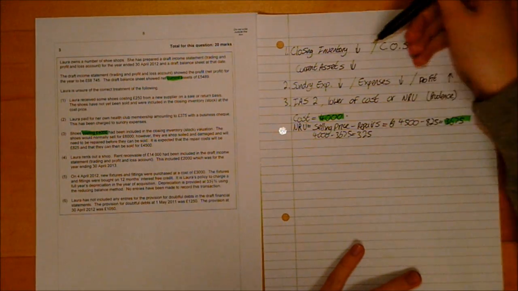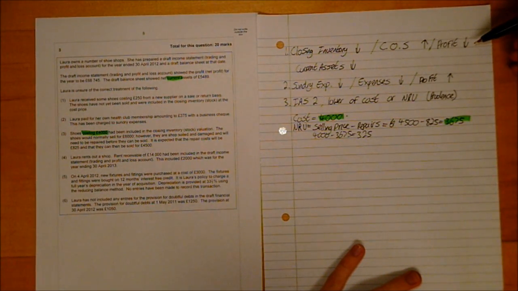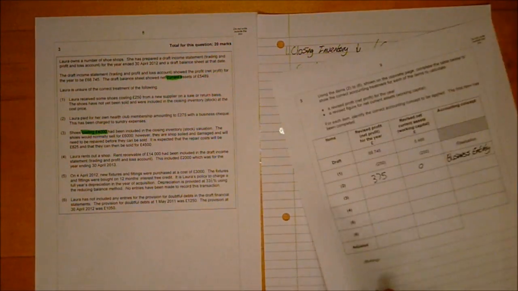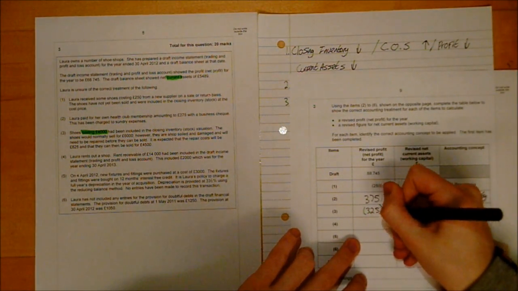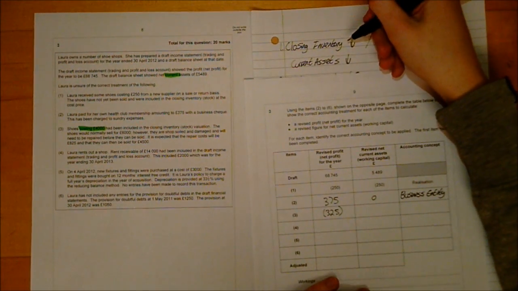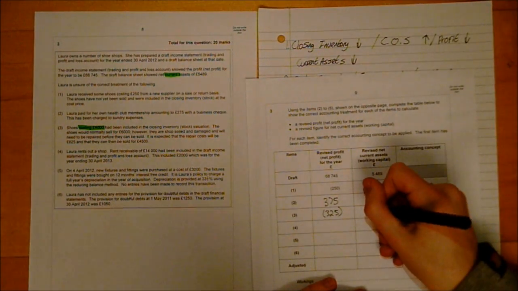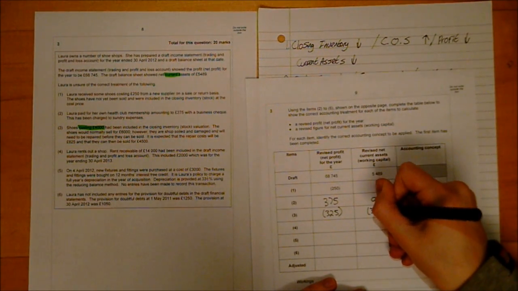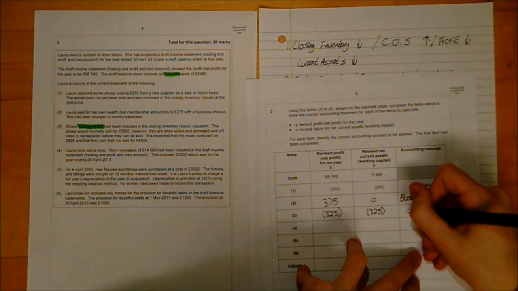It's just the same as point 1. Closing inventory has gone down, cost of sales has gone up, profit goes down. So it's just profits going down 325 again. And it's the same case with our assets. Closing inventory has gone down because we've valued our inventory lower, so our current assets must also go down. And the concept for this, as I've previously mentioned, is prudence.